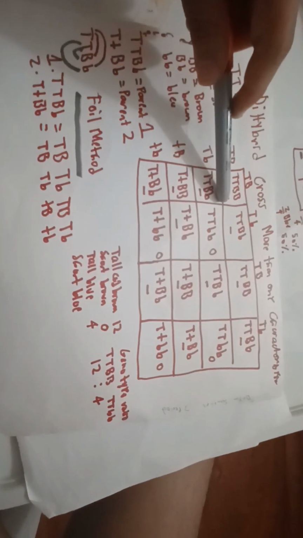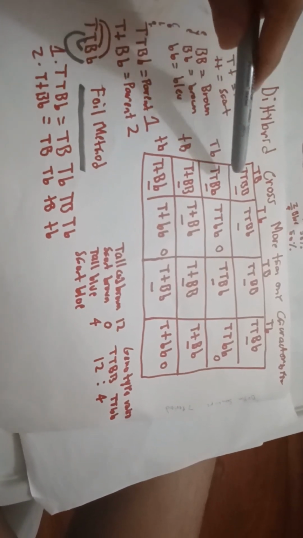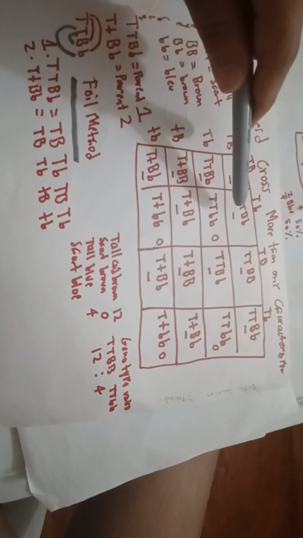So we gotta fill in the blanks by putting the dominant allele first, then the recessive, and we gotta put capital T, in this case B, capital B, and capital B. In the second one, there's capital B, T, capital T. You gotta put the dominant first, then the recessive, and you gotta fill out all of the squares.